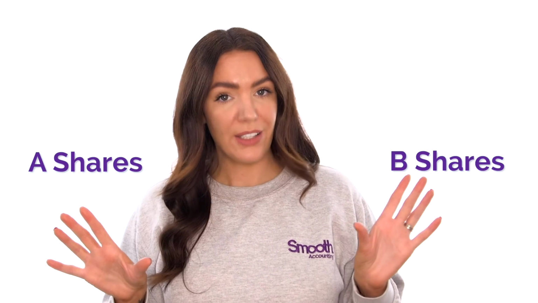The second thing that I come across is people voting different levels of dividends on the same shares. So if you've got 100 ordinary shares and 2 of you own 50 each, you should be taking half the amount of dividends each. We also come across people voting different levels of dividends because they have A and B shares, but they have standard articles.